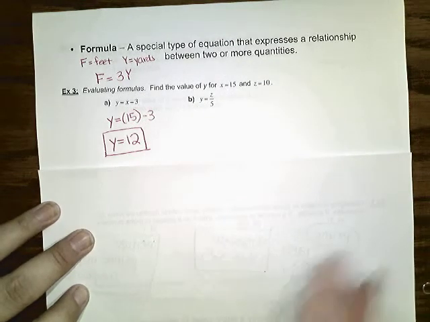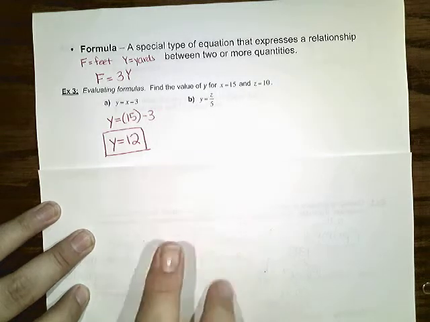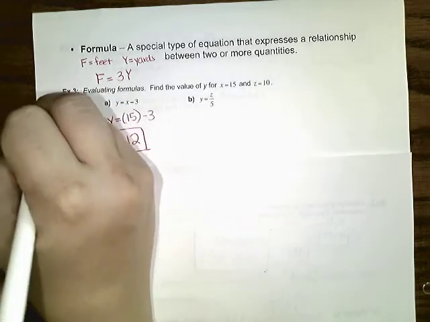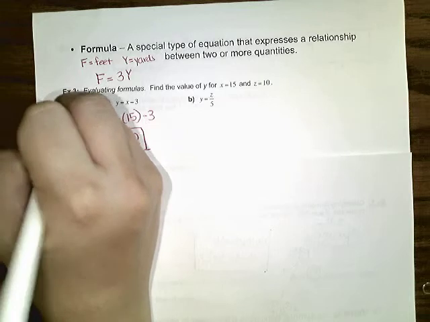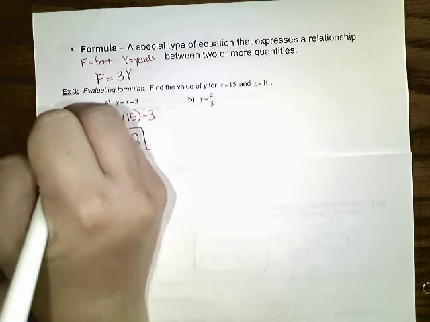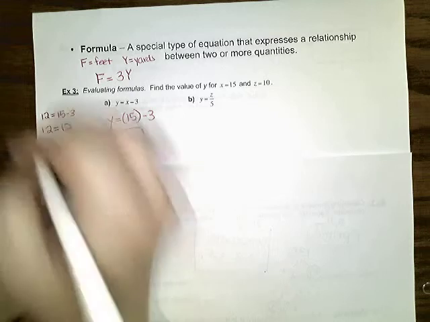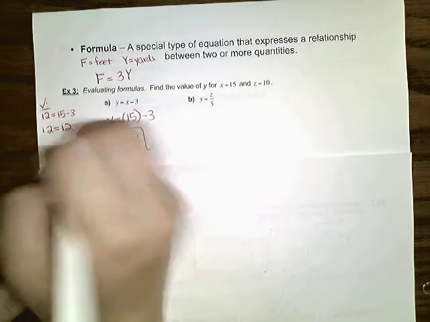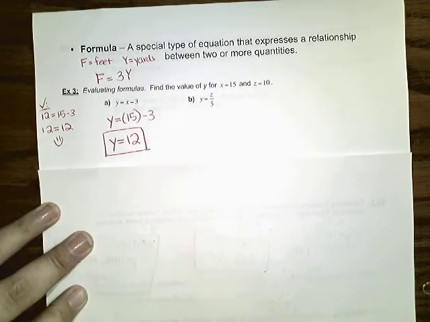We could actually check that by taking the Y value and plugging everything in and just checking to make sure that both sides equal up, right? So we could say, okay, 12 equals 15 minus 3. 12 equals 12, and hey, yep, 12 does equal 12, so it works, and we're happy it works.